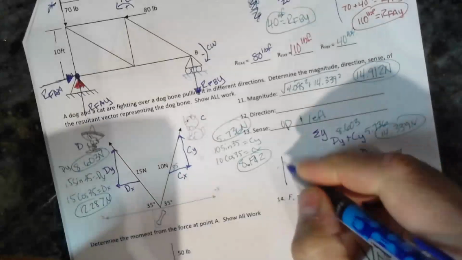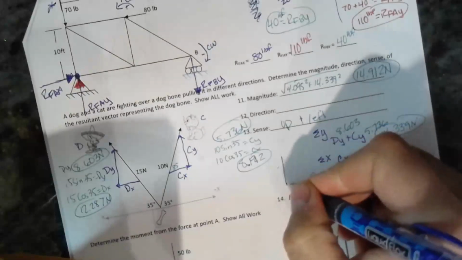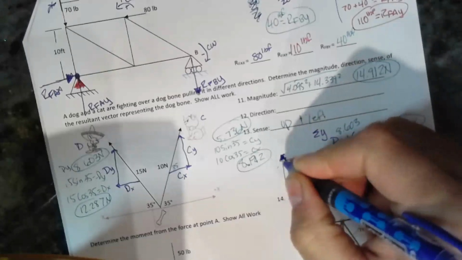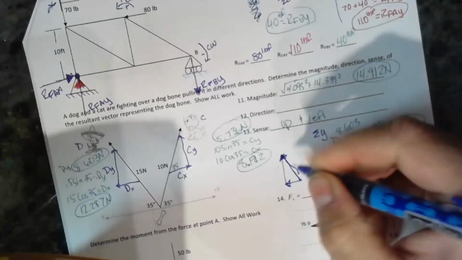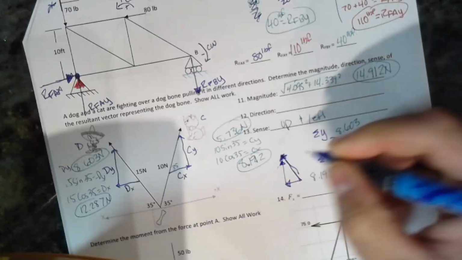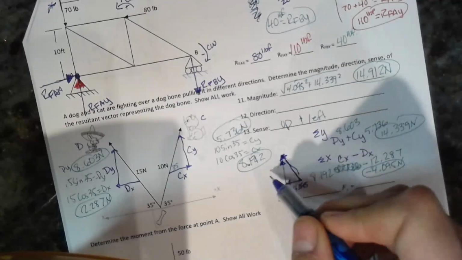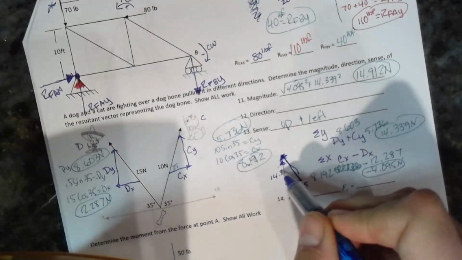All I did was, let me see if I can draw this somewhere. Basically, we came up with our x and y components. And so we know it's going in this direction because it's going back in the x and up in the y. And this is 4.095, and this is 14.339.